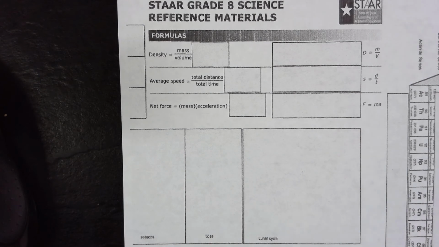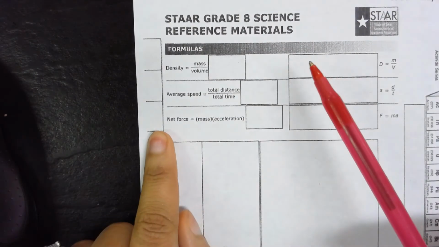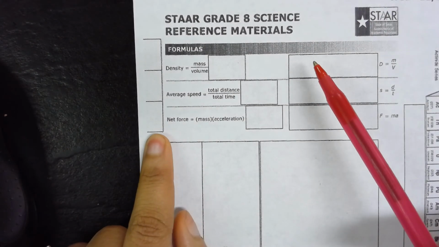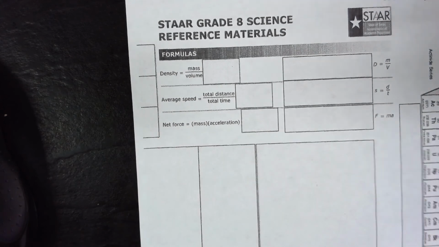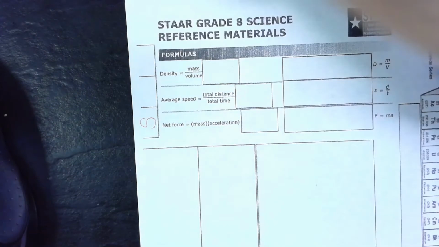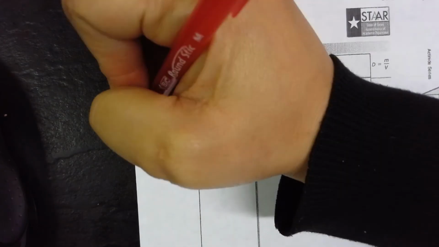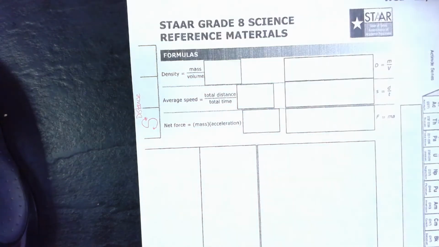So the first thing we're going to do is focus on this portion over here. This portion is set aside for our speed, velocity, and acceleration. Speed, we're going to label that with an S. And speed has 2 points that give us speed, and they are distance and time.